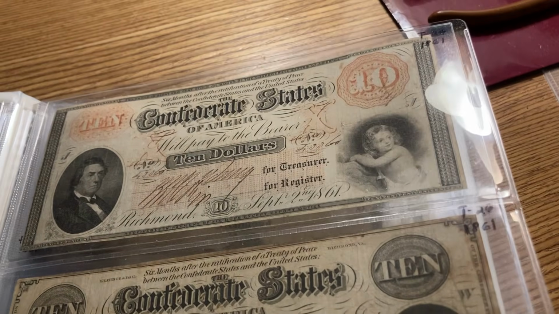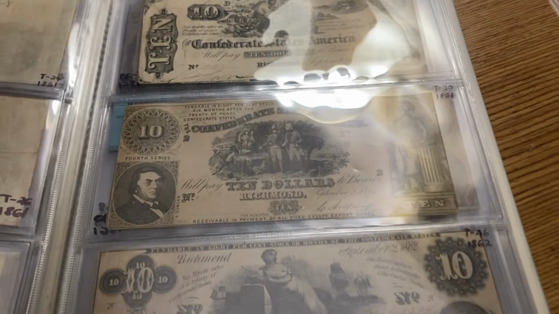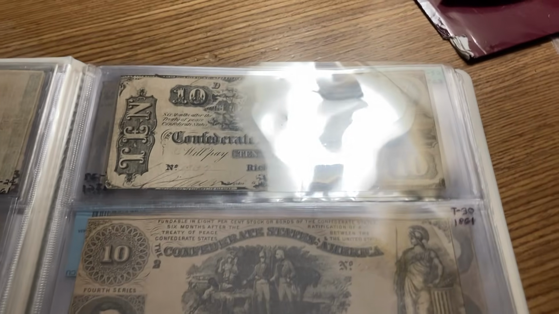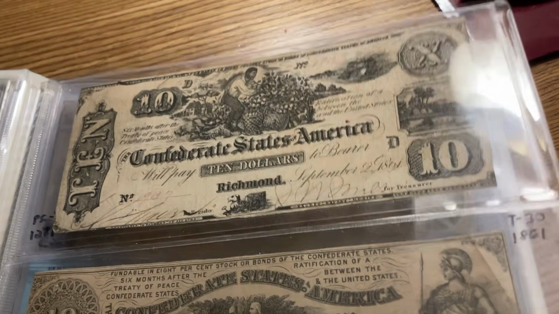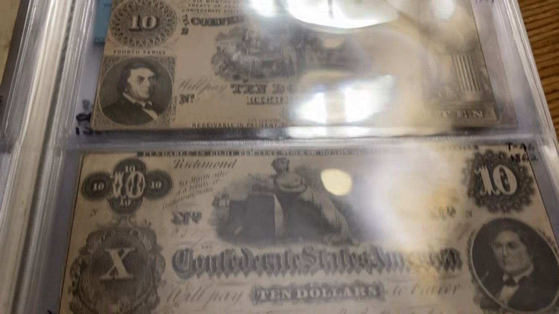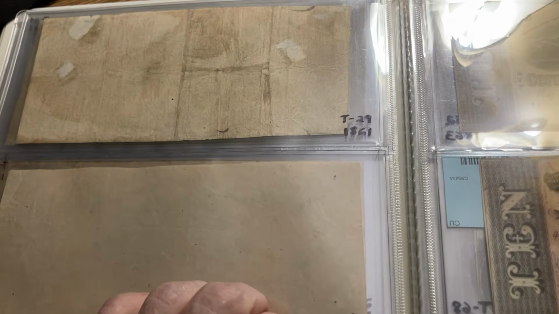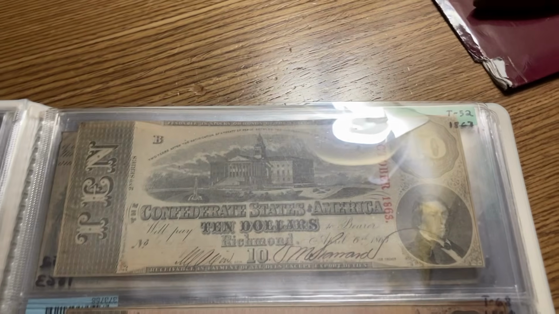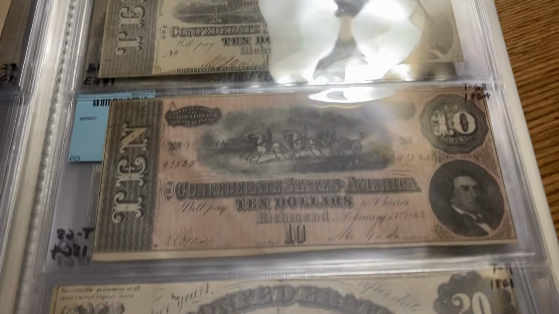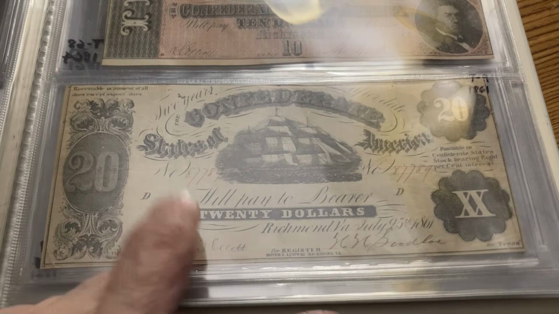And then a beautiful 10. Collecting Confederate States of America notes is extremely enjoyable. I mean, it's a bug, and it's a good one. Very, very enjoyable. This is a very desirable one.